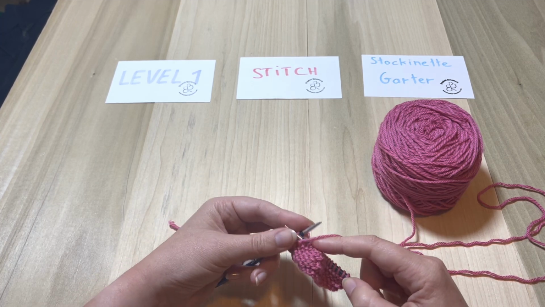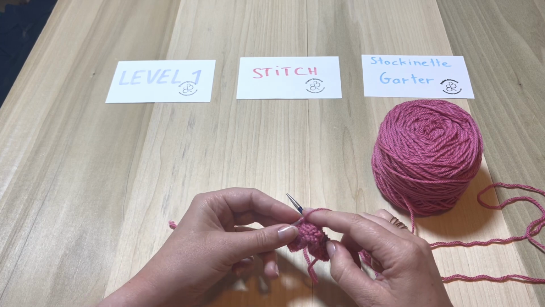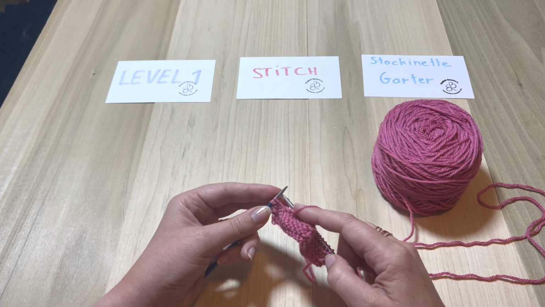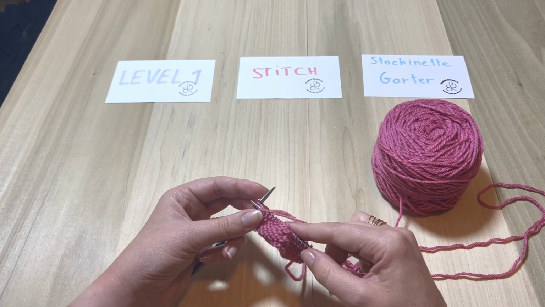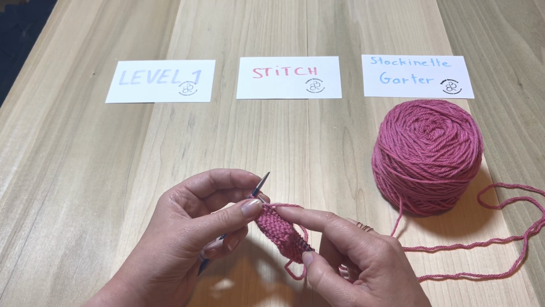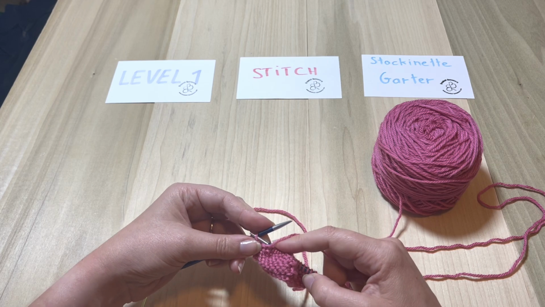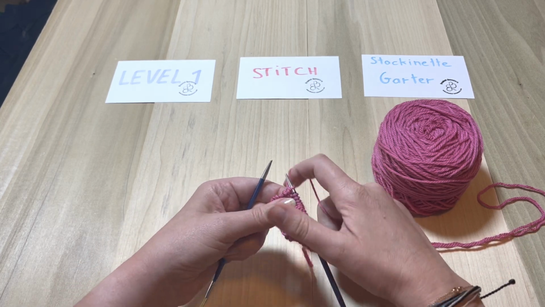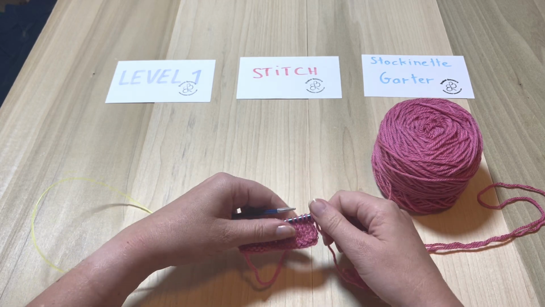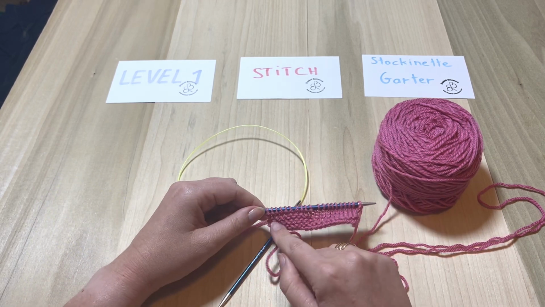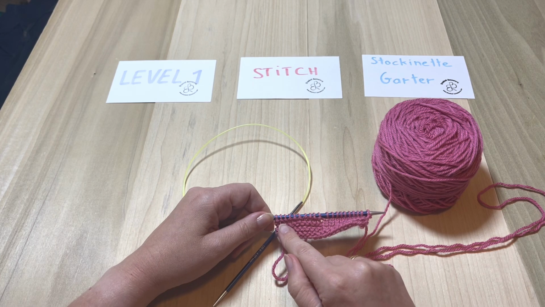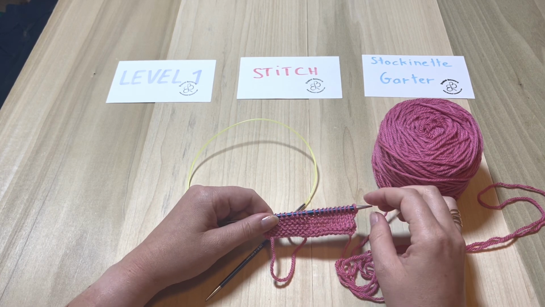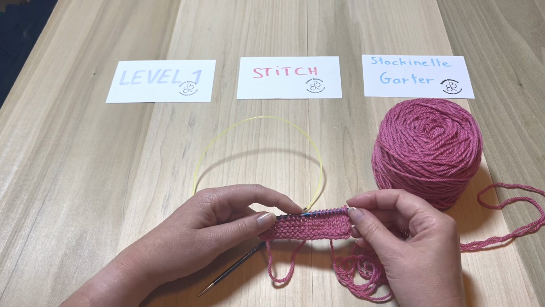Okay, and that is how you do it when you knit in the flat. So essentially, when you knit in the flat and you knit on both sides, back and forth all the time, you get the Garter. If you knit on one side and you purl on the other, you get the Stockinette.